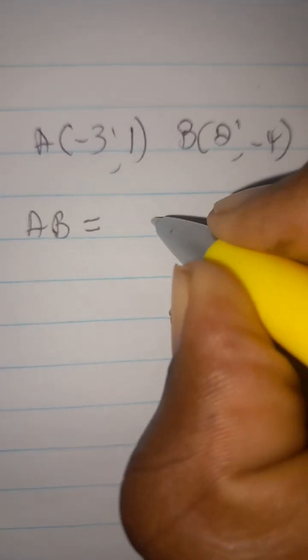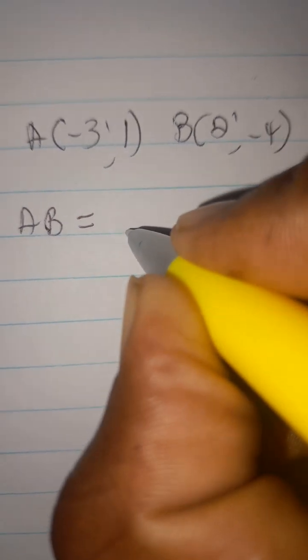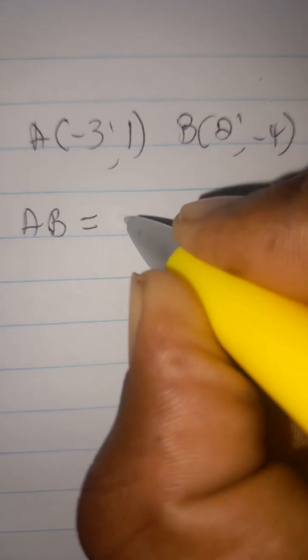By the look of things, guys, A is given as negative 3 and 1, and B is given as 2 and negative 4. So let's find the gradient of AB. Remember that I told you to take a look at AB and AD. So they have the same gradient. We have to prove that, guys, right?